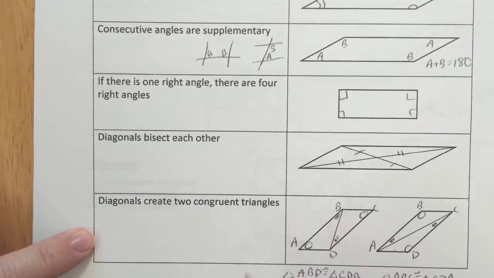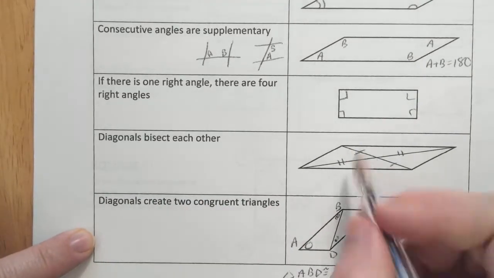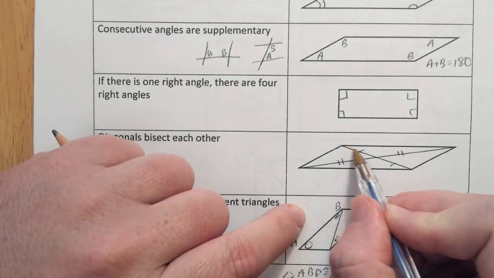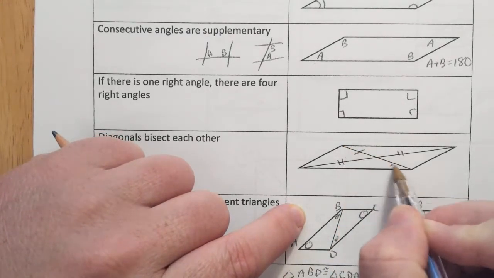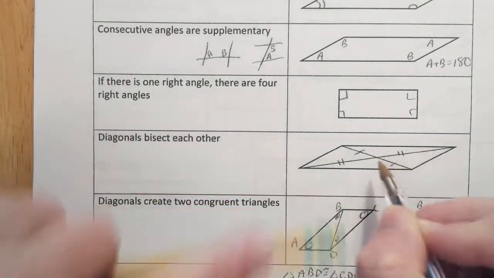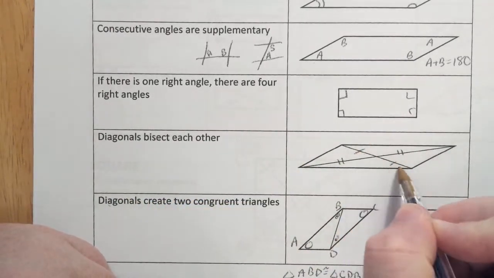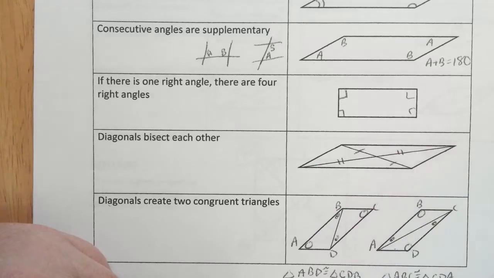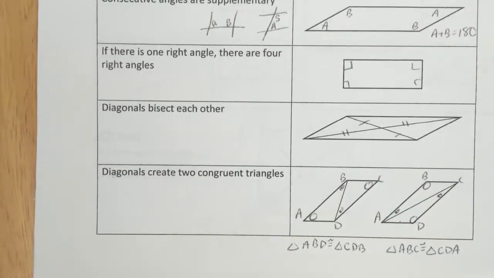Diagonals bisect each other, so they cut each other in half. So these two would be equal to each other, and then a second set, these two would be equal to each other. So if this was 9, this would be 9. If this was 8, this would be 8. Just pointing that out.